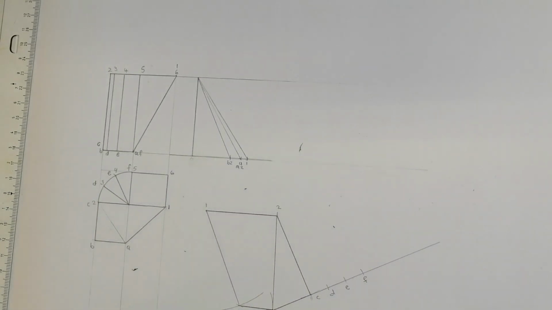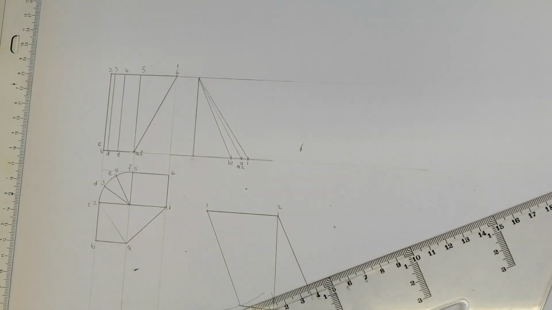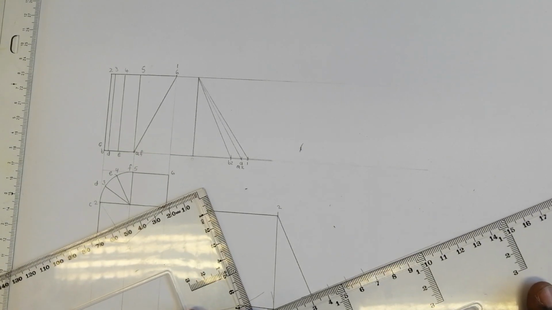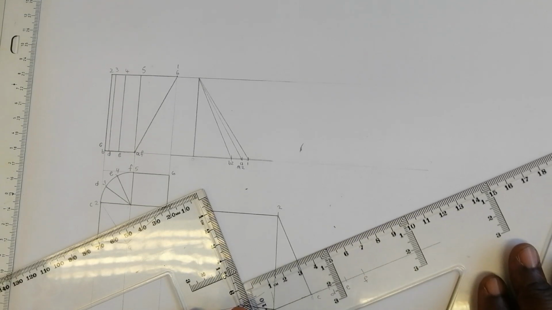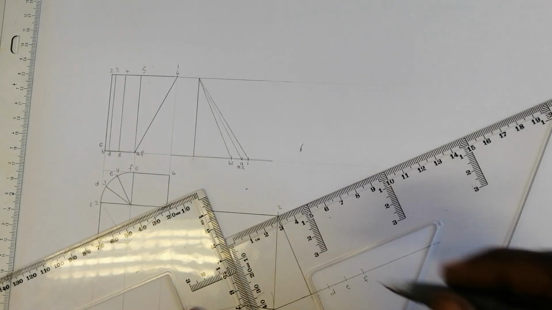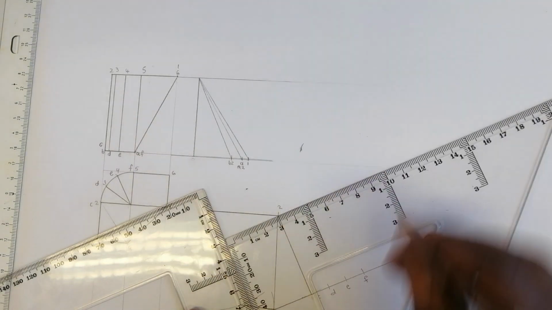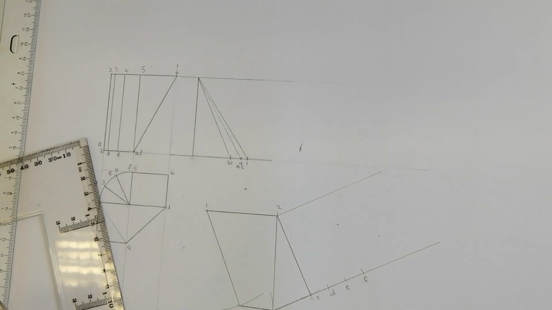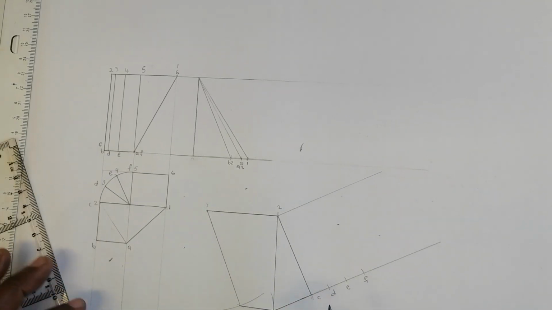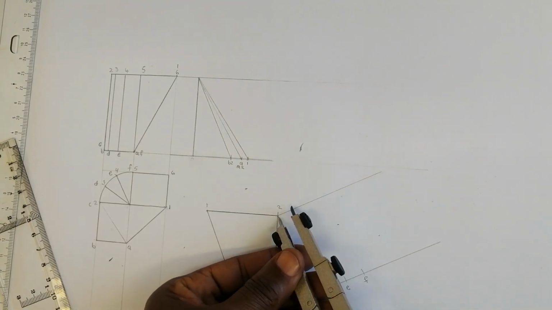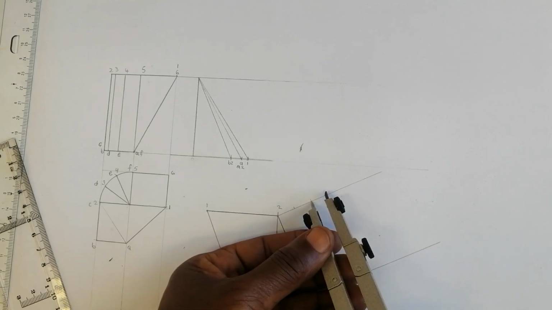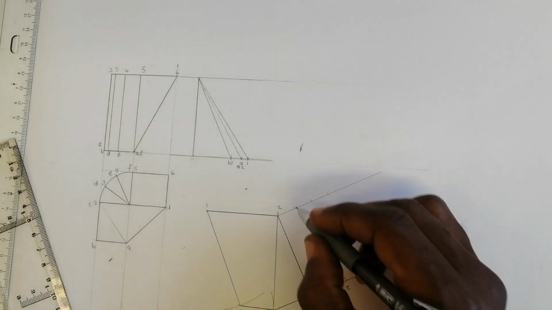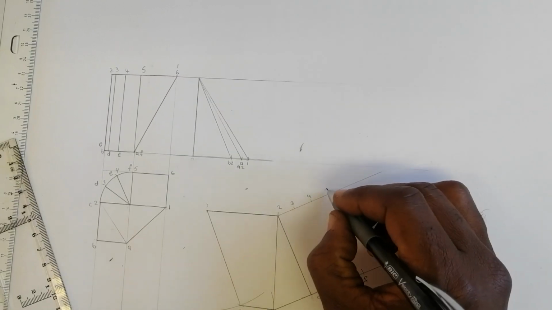All right. Now parallel. I still have the same because on both sides the distance is the same. Then I have 3, I have 4, I have 5.